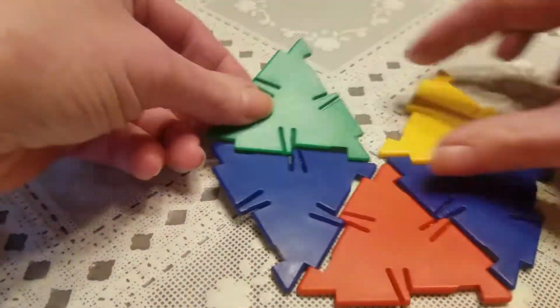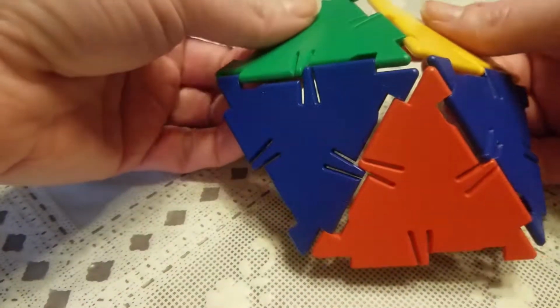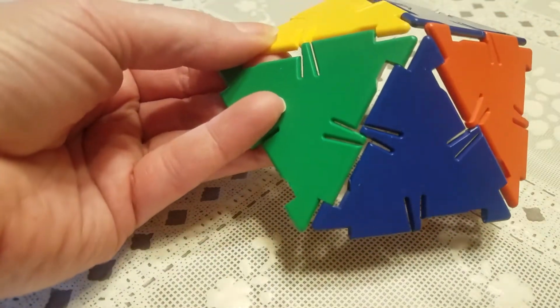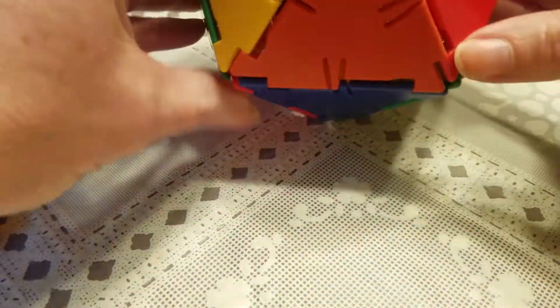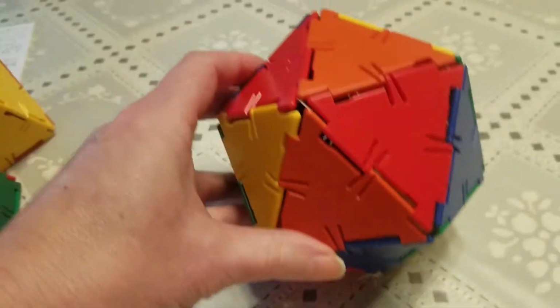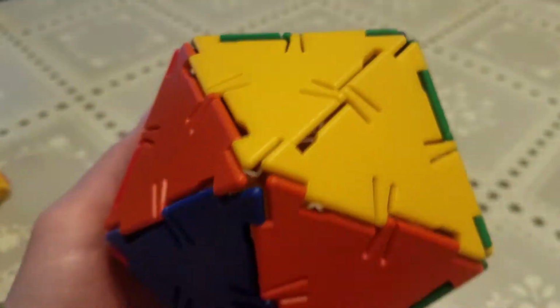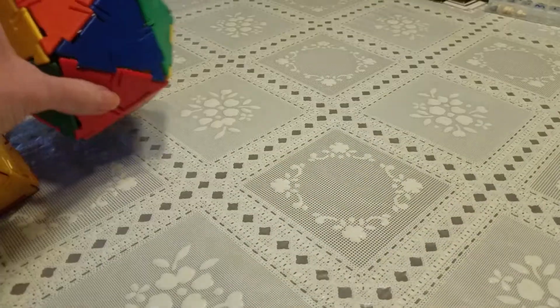Moving forward, we can still use 5 triangles and have a gap, so we can pop that up into a corner. Notice it's going to be a little flatter, so it's going to make a bigger shape when we get done. We're going to continue that all the way around, and we're going to end up with this shape. Again, 5 triangles coming together at each vertex. This is called an icosahedron.